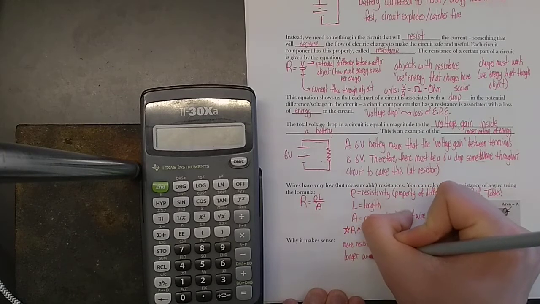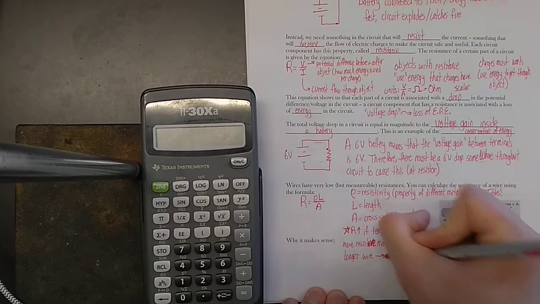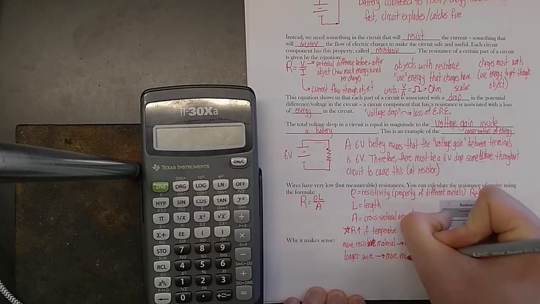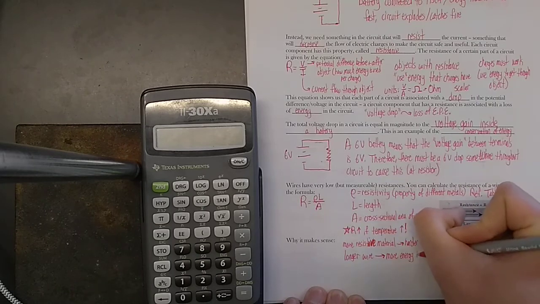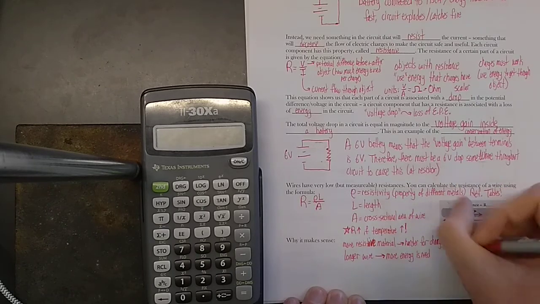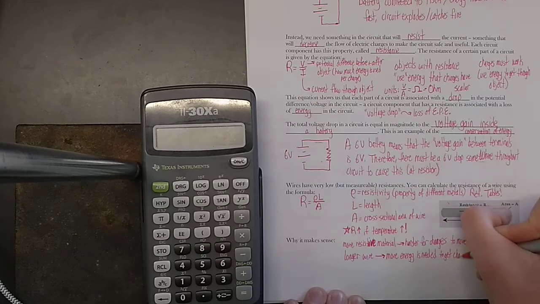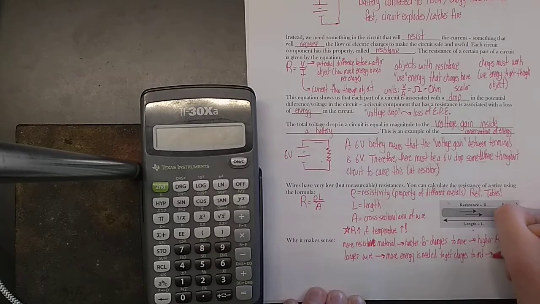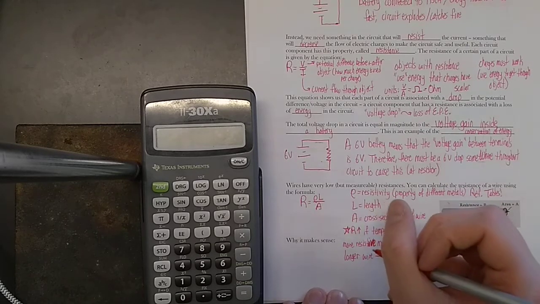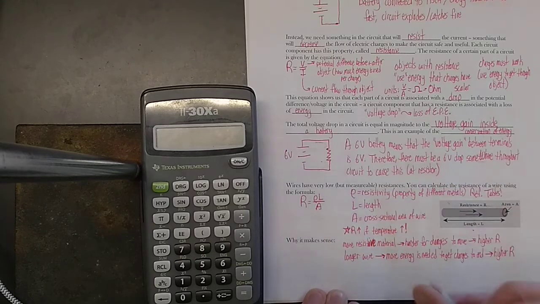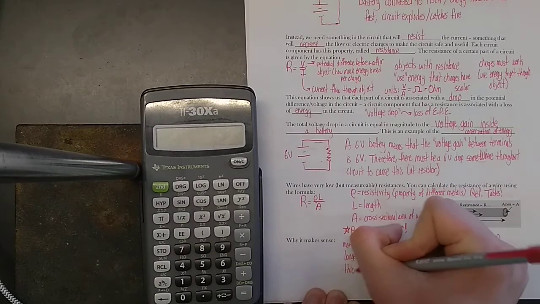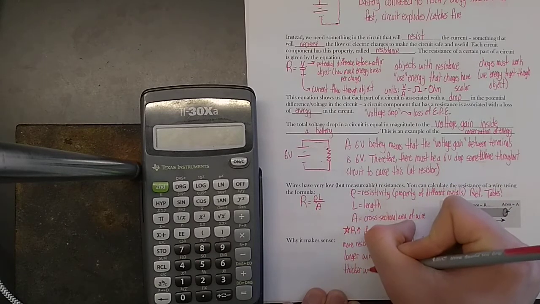For a longer wire, well, the longer the wire gets, the more energy is needed to get the charges to the end, which also results in a higher R. For a bigger cross-sectional area, that essentially means a thicker wire.